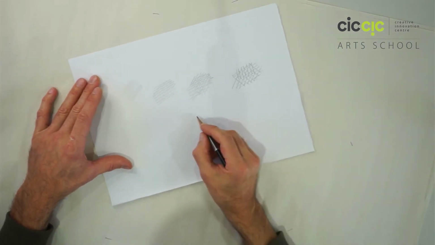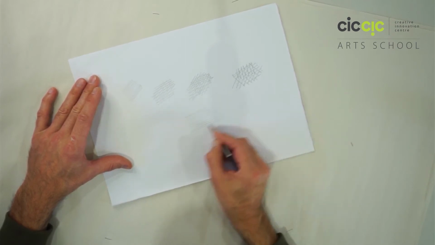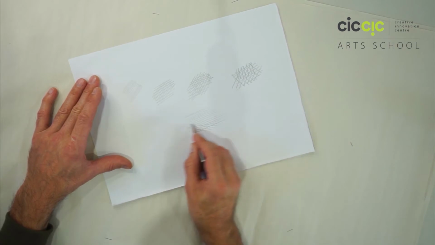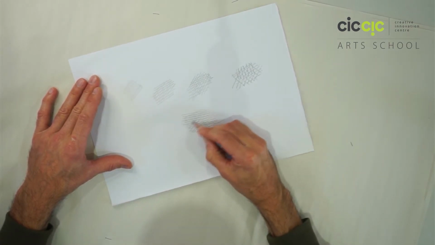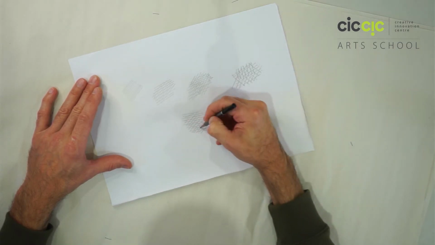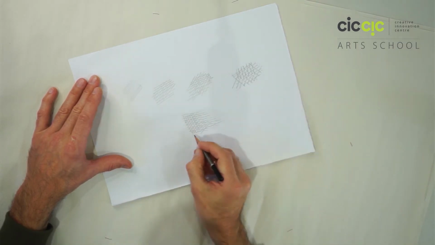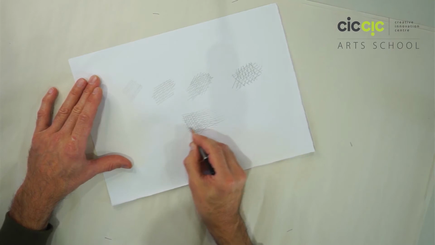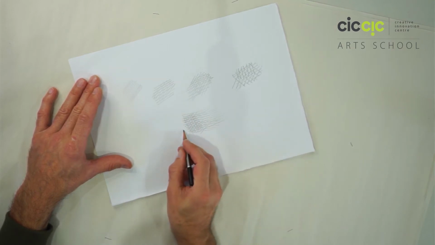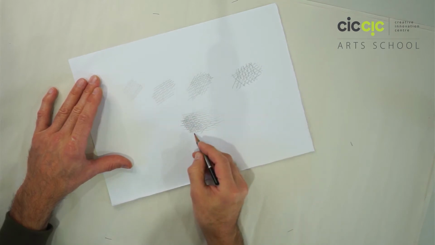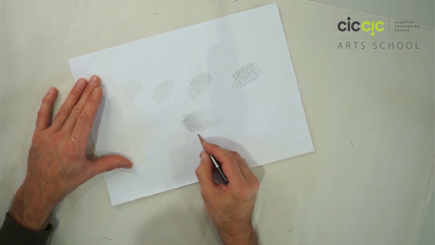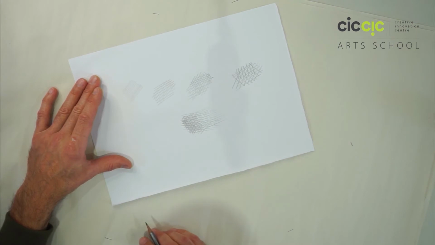Now you can, in reality, add as many as required to create a wide variety of dark areas, and you could keep laying on top many lines to create even darker areas, much in the way that Rembrandt employed it in his etchings.